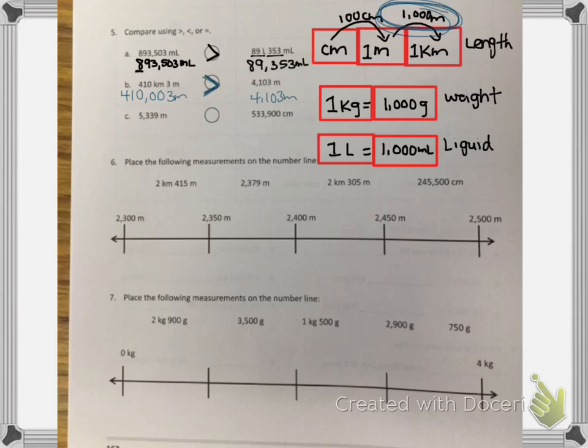Here, I want you to do this conversion. We have centimeters, and we have meters here. We are going to have to divide or multiply centimeters to meters or meters to centimeters. So what we can do is make this meter into centimeters. How do we do that? Well, how many centimeters are in a meter? We have 100, so we can multiply 5,339 times 100. And then you'll get your centimeters. So what I'd like for you to do is finish C. Tell me which one is larger.